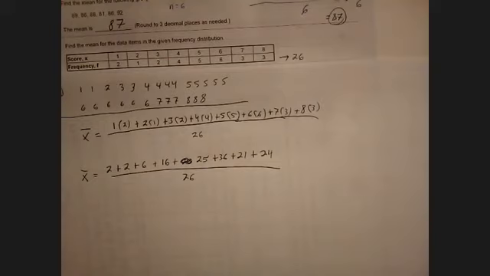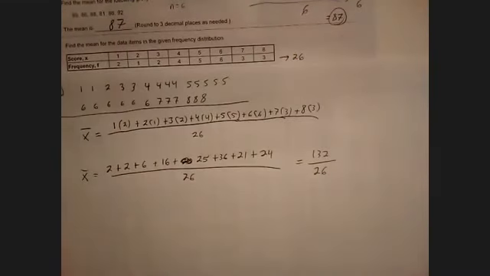So even once I type this in, I'm going to do it again to make sure I didn't miss anything. So I got 132. I'm going to do it again. Okay, I got that again.